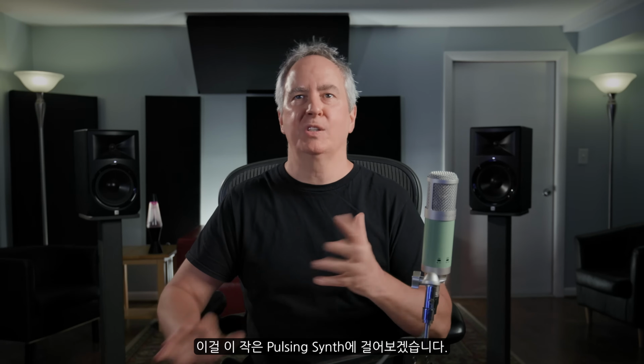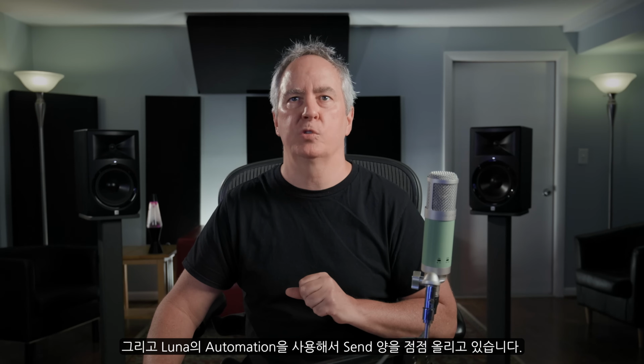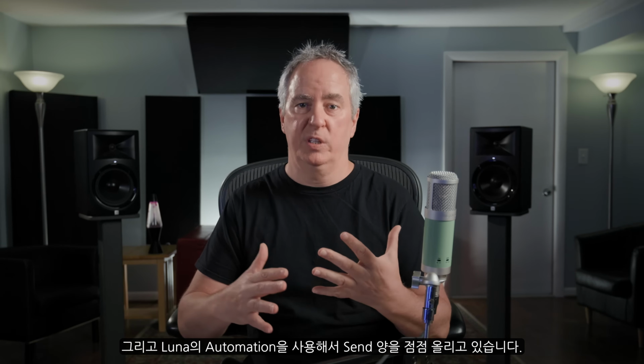Space mode. What is it? Well, in the manual, we describe it as what would reverb be like if it happened in outer space? So let's go ahead and put this on this little pulsing synth. And I'm using Luna's automation system here to increase the send. And let me just play it for you. It tells the whole story.